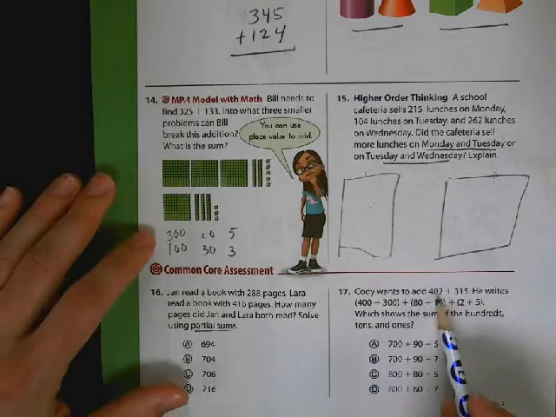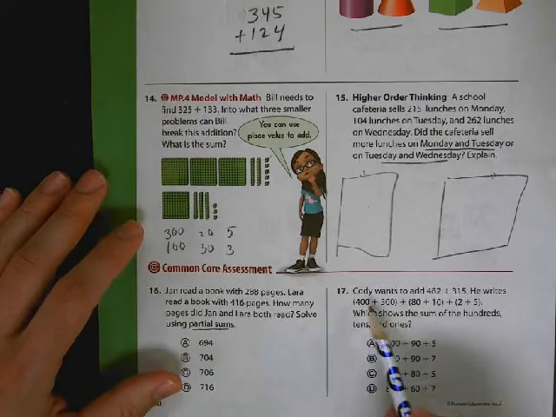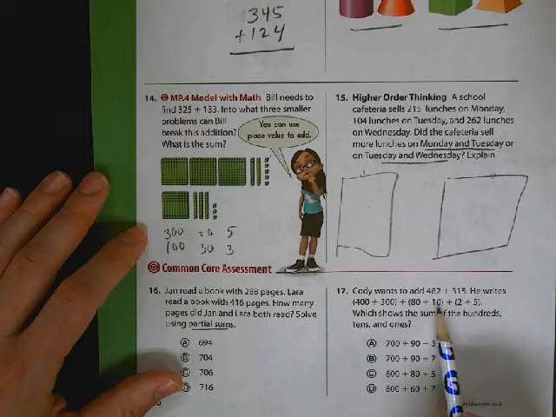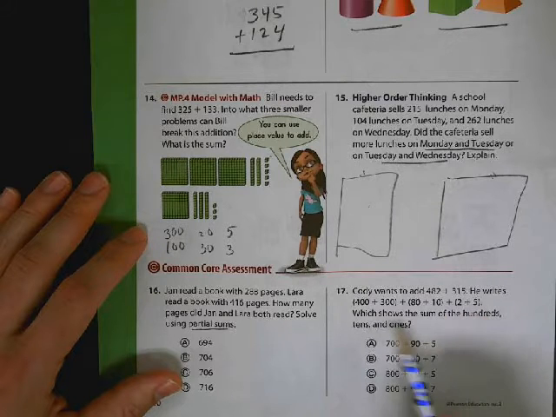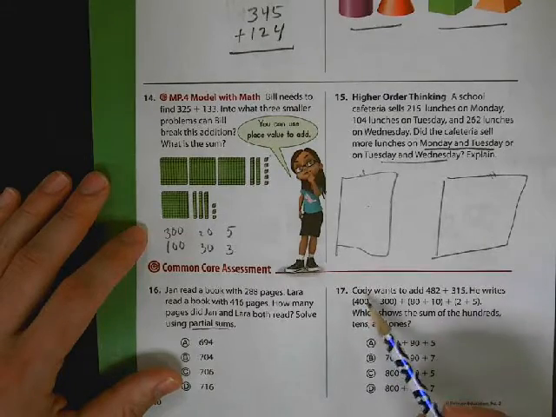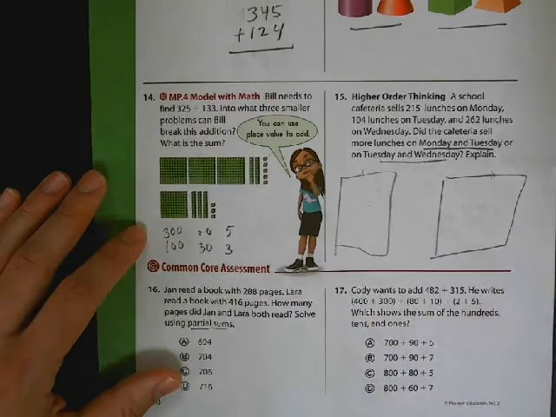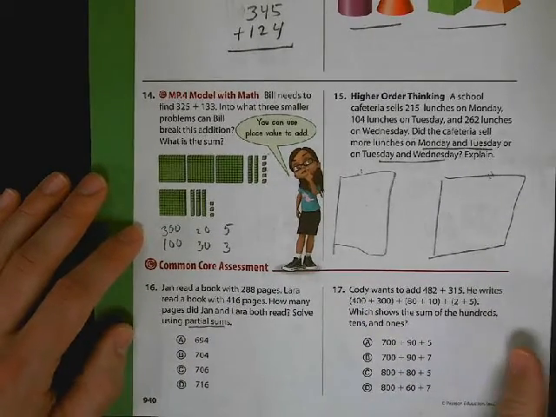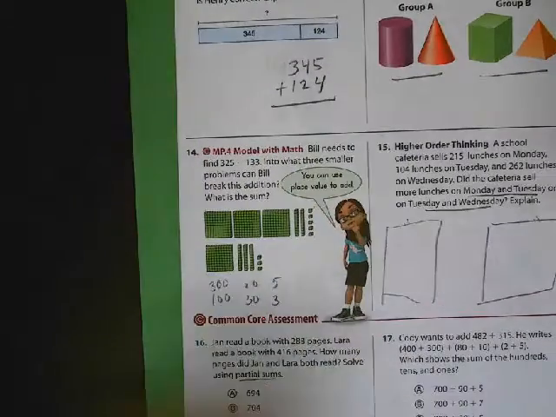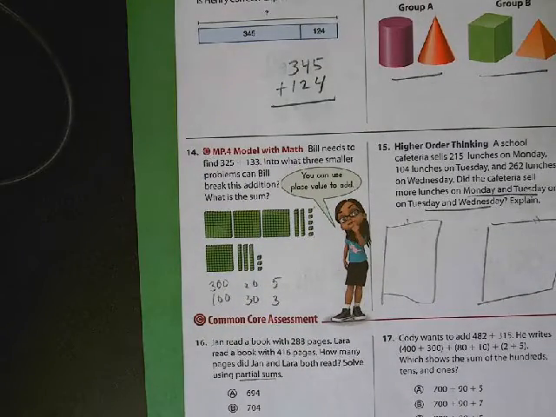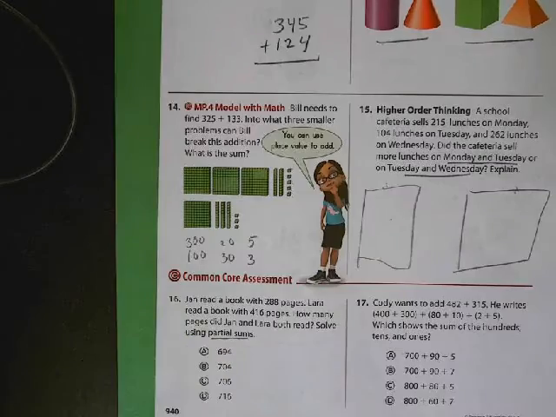Cody wants to add 482 plus 315. He writes 400 plus 80 plus 2, plus 300 plus 10 plus 5, which shows the sum of the hundreds, tens, and ones. Add it all together. Well, expanded notation. So it's a quick hitter. It's a little review this year of what you've learned in second grade for regrouping and partial sums. Any questions, come see me.